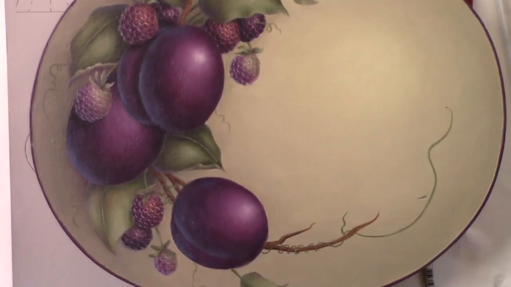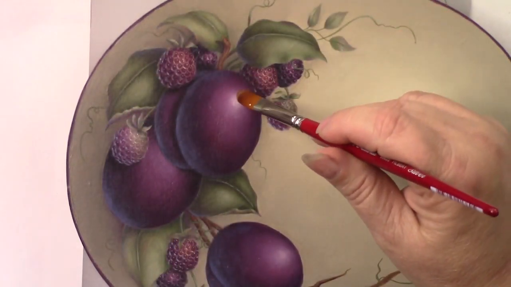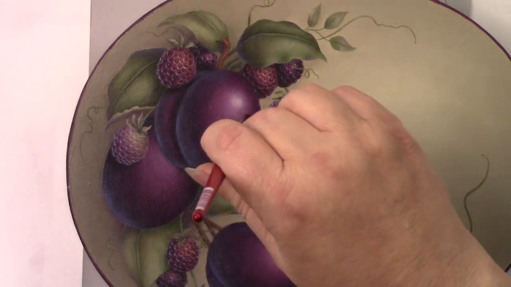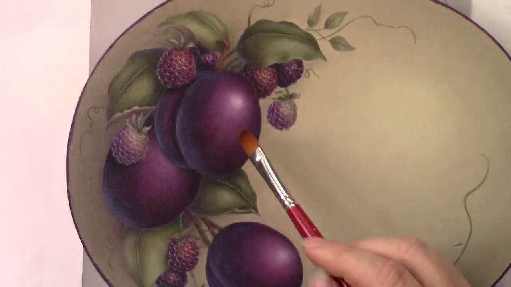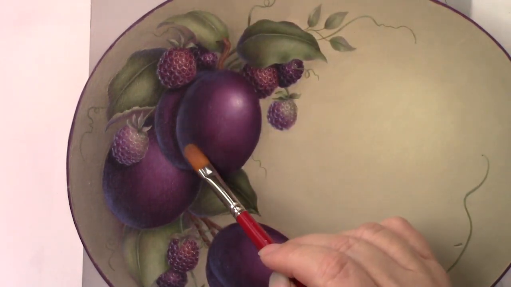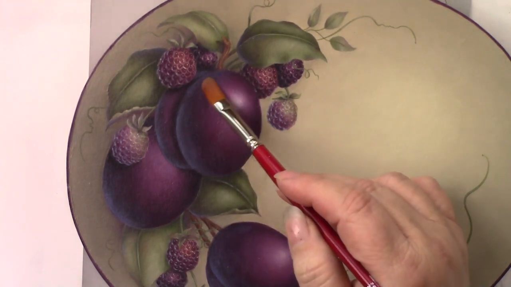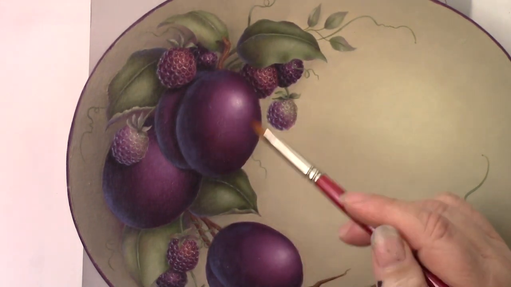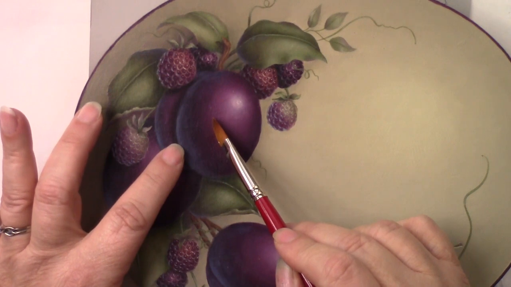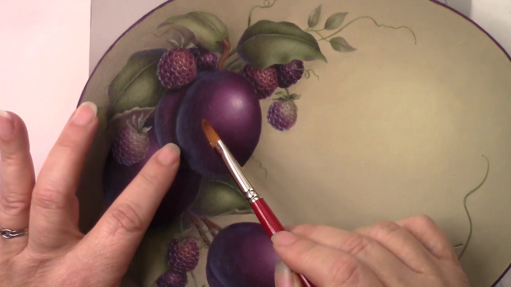This is a design that I painted called Plantation Plums. And in my video called Advanced Floating Techniques, I discuss how to do circular floats and how to walk out a float and basically it shows you all the techniques that you need to know how to create realism using the acrylic layering technique.